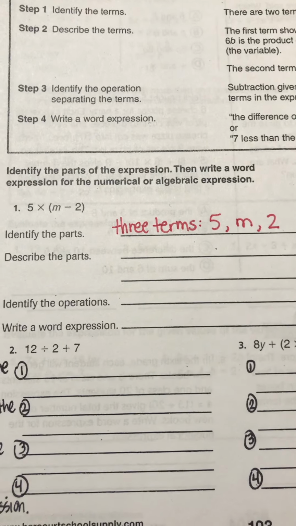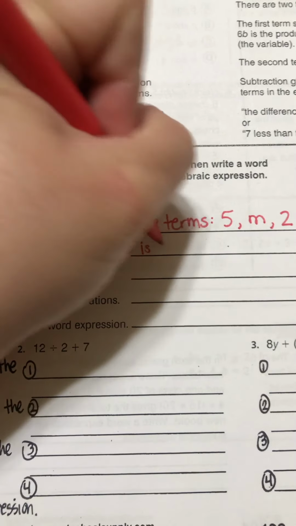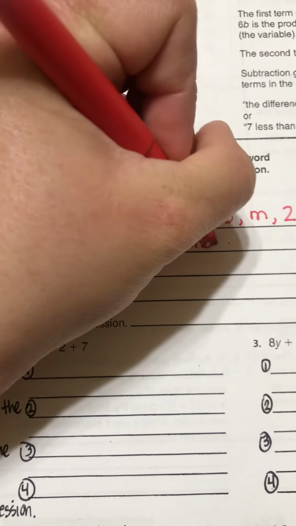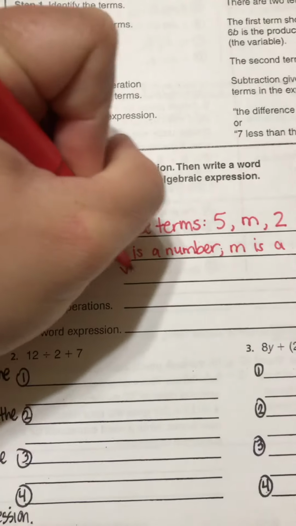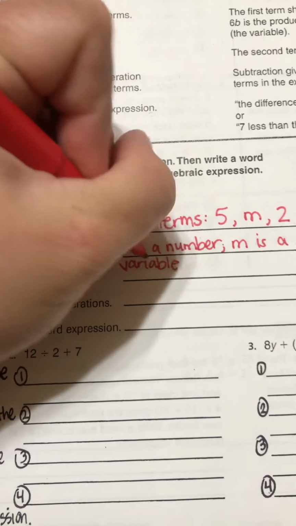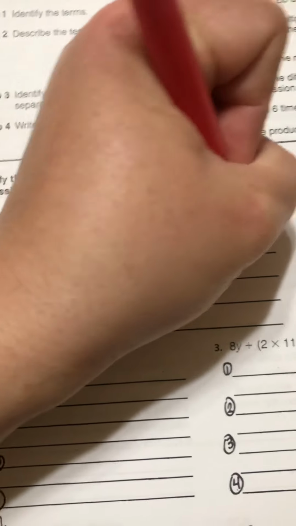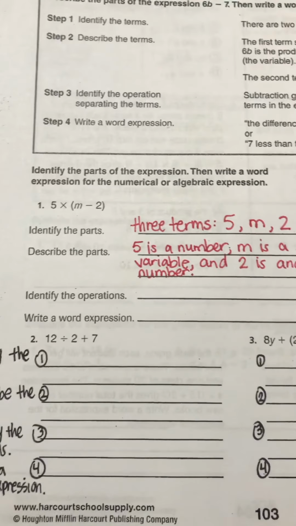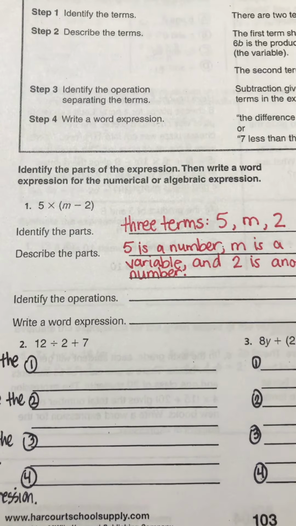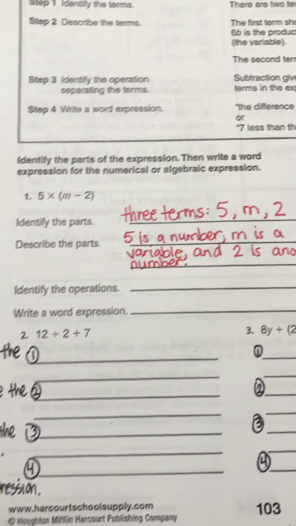Now describe the parts. When we're describing the parts, 5 is a number. M is a variable. And 2 is another number. Okay, and identify the operations. We have 2 types of operations in this expression: multiplication and subtraction.